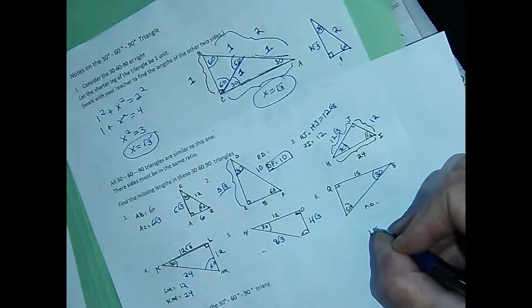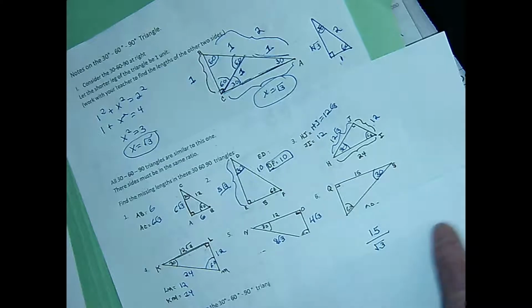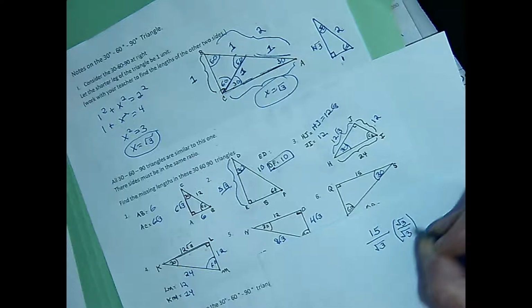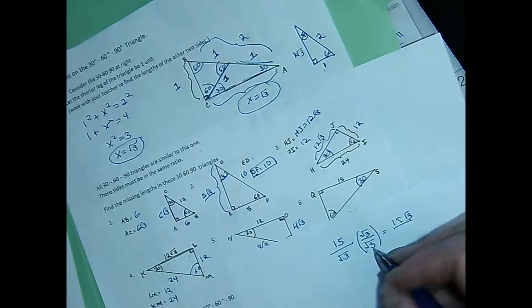Can't leave it looking like that. Some of you already know what this is going to become, and that's clever. I do too, but let's go ahead and go through the motions. We should get that radical out of the denominator. It is irrational at this point. Multiply by the number 1, square root of 3 over square root of 3, which gives me 15 root 3 over plain old 3. Square root of 3 times the square root of 3 is the square root of 9, and that's just 3. Yeah, we ought to call that 5 root 3, shouldn't we?